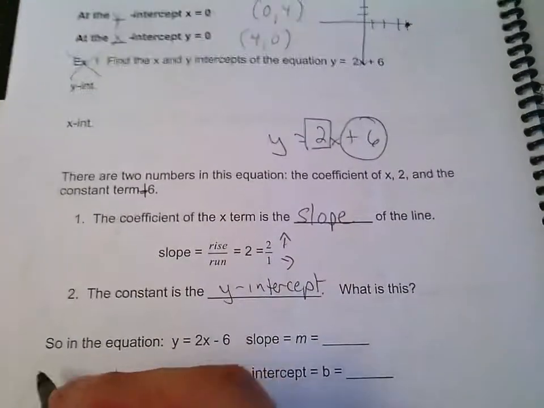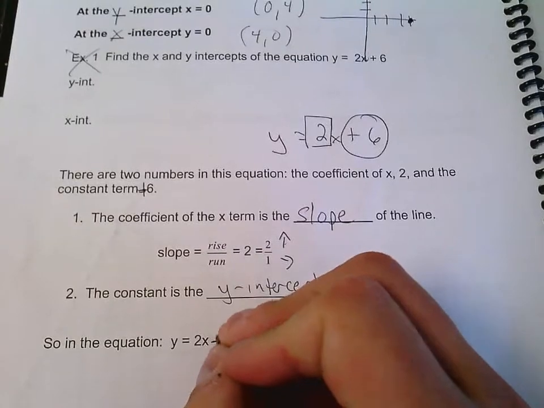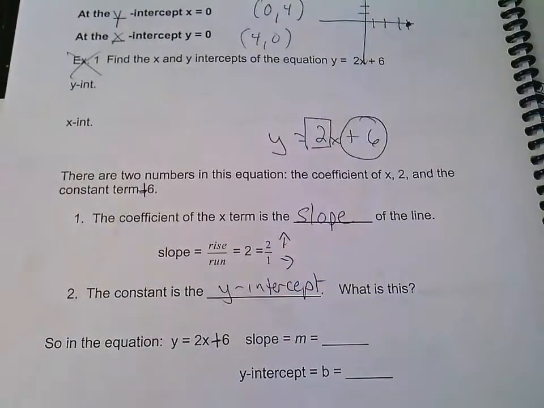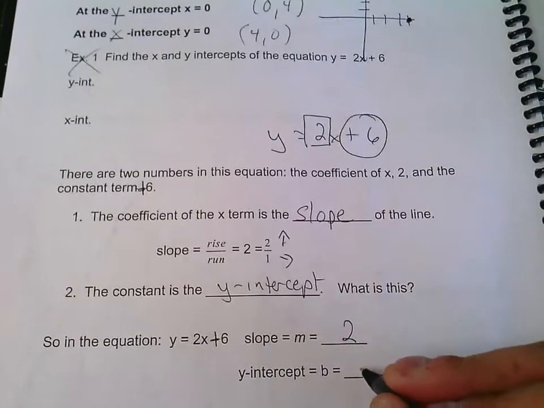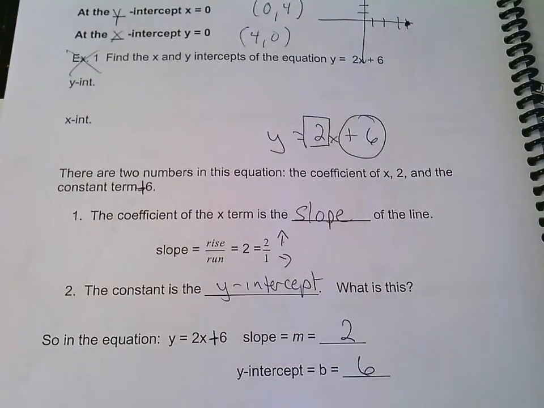So in the equation, let's just fix it here. y equals 2x plus 6. The slope, which is represented by the letter m, is 2. The y-intercept is 6. And that's really what we're going to be doing in this lesson, is just finding the slope and the y-intercept. Okay? Which sounds pretty easy to start with.